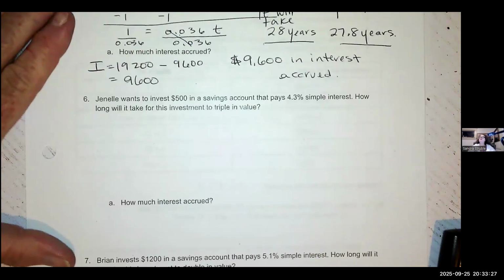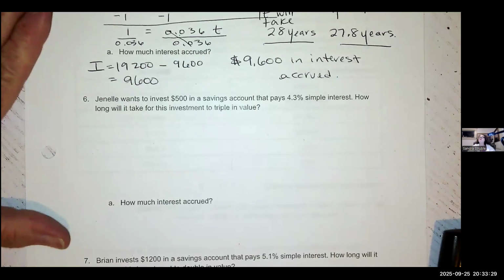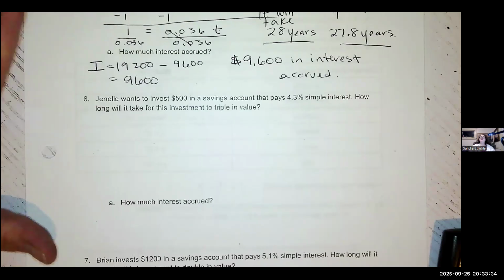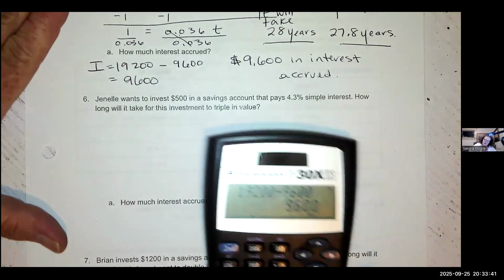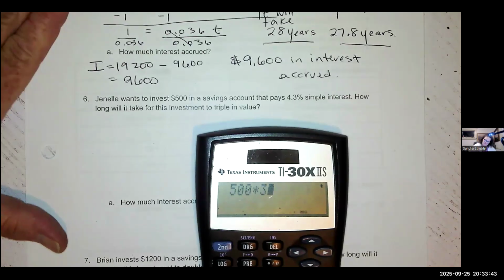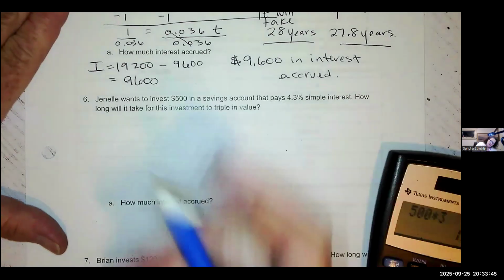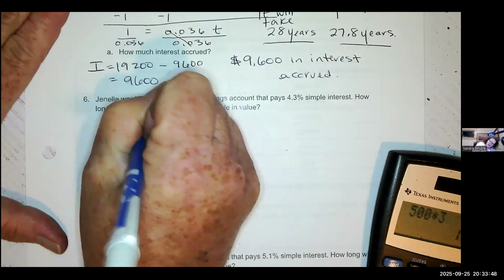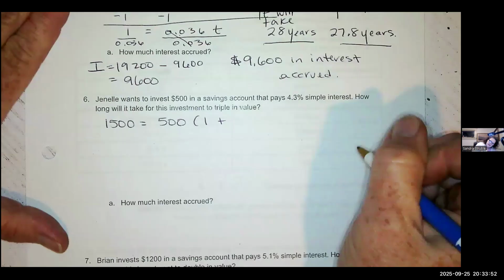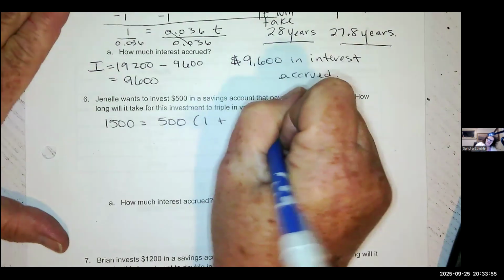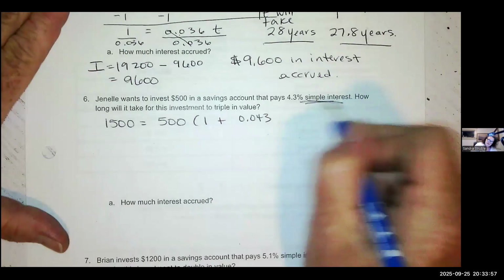All right. Go to this next one. It says Janelle wants to invest $500 in a savings account that pays 4.3% interest. How long? Oh, we're doing the same type again. How long will it take for this investment to triple in value? So that's going to be 500 times 3. So we want $1,500 at the end. 500 initially invested. The interest rate is 0.043, which is 4.3% simple interest.